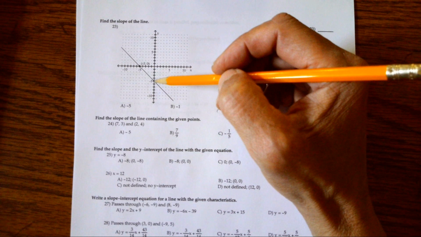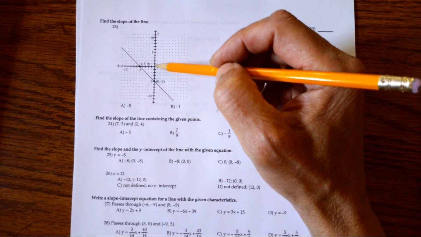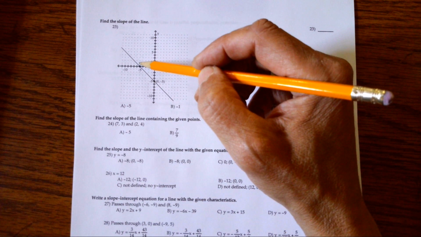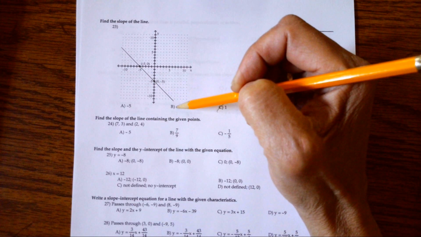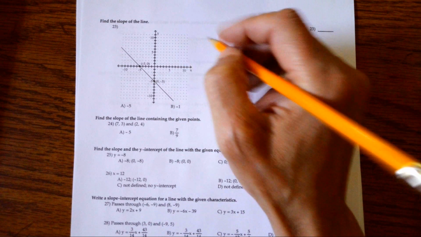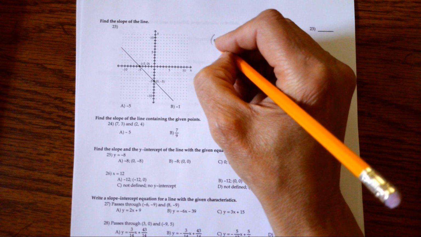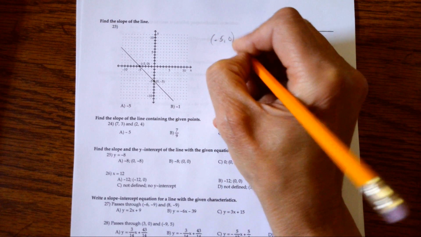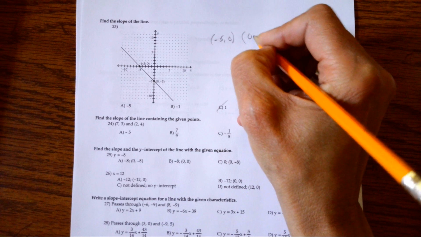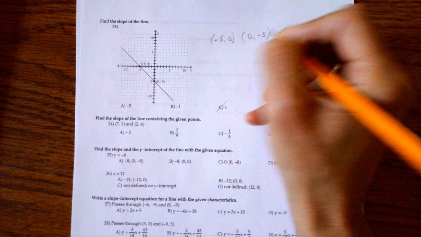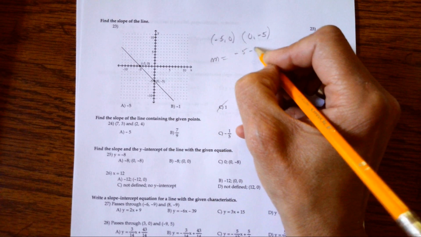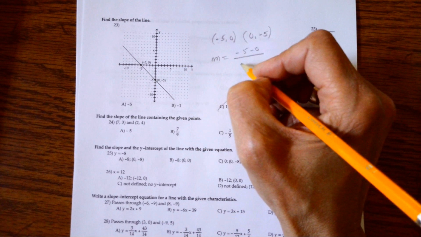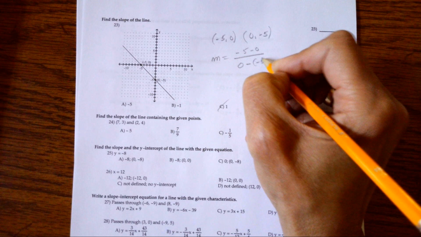Now, I can look at this: vertical change is 5, horizontal change is -5. +5 divided by -5 is -1. I can look at it that way, or I can just look at the 2 points, which takes more time. The more you know, the more you know, all right? So my slope is the difference of my y values, 0 minus a -5.